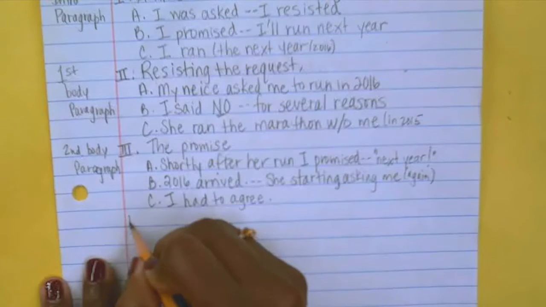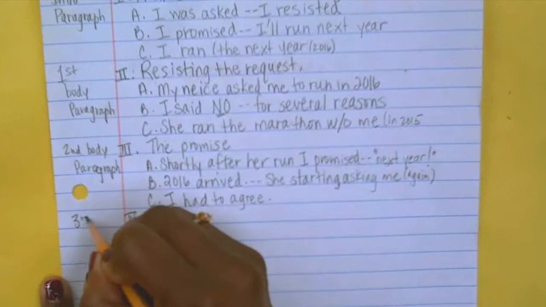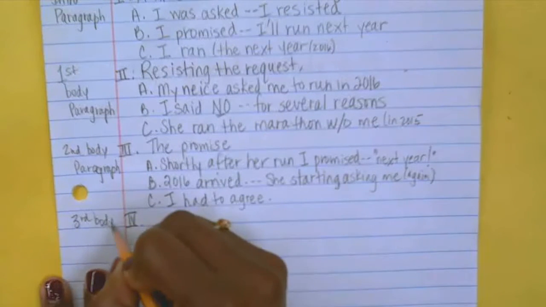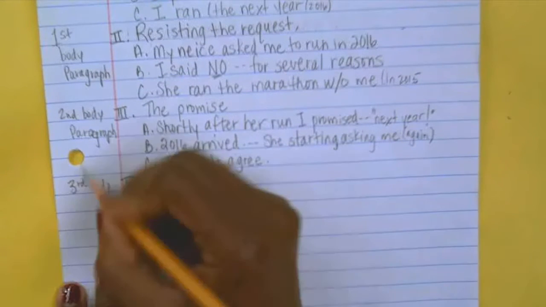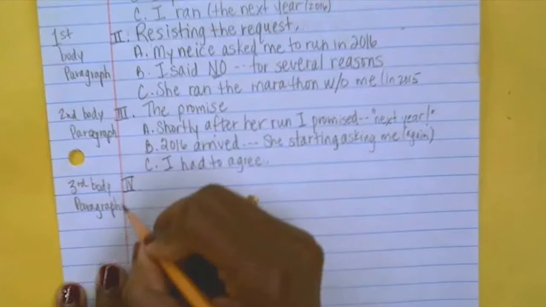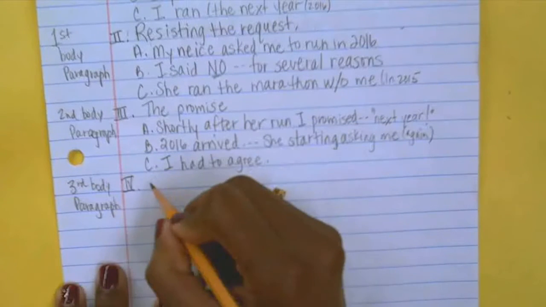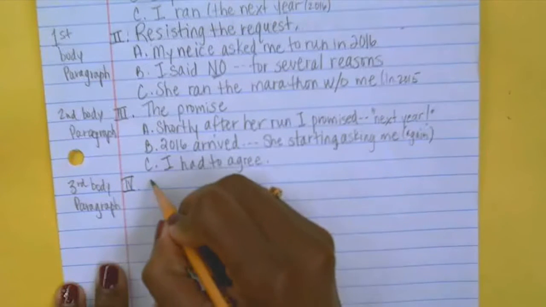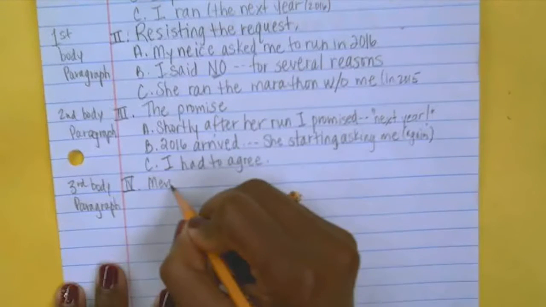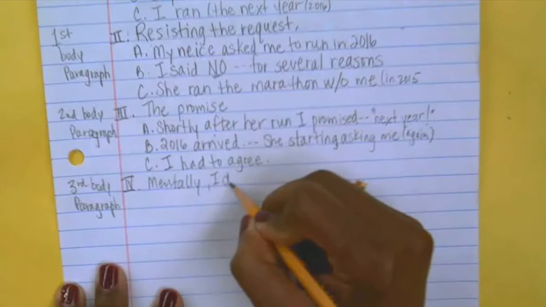Okay, so welcome back. And now it's time to move to Roman numeral 4, which is the third body paragraph of this narrative essay or narrative account of a story that happened to you. So, this is the part where you talk about how this whole thing ended. And for me, it ended with me just mentally deciding to just run the race.